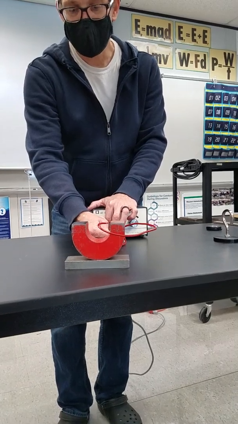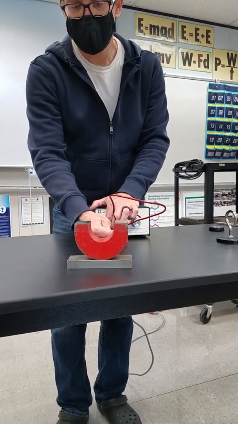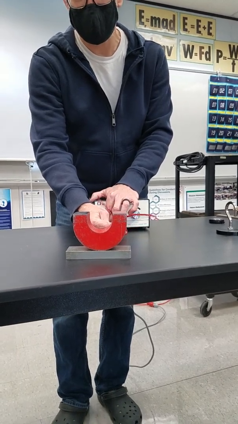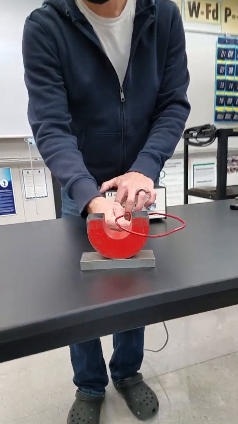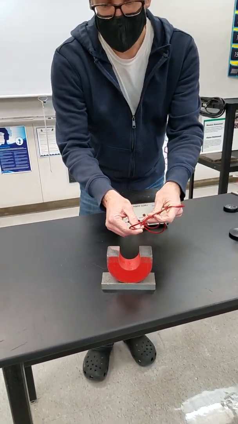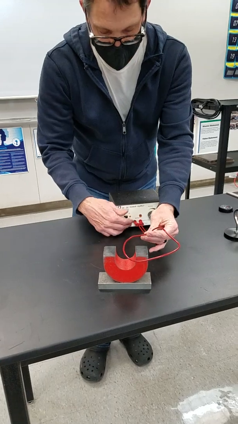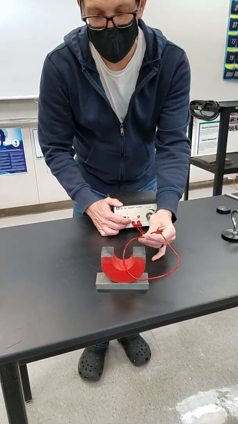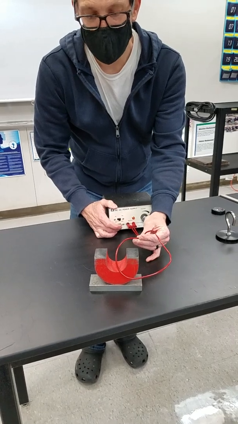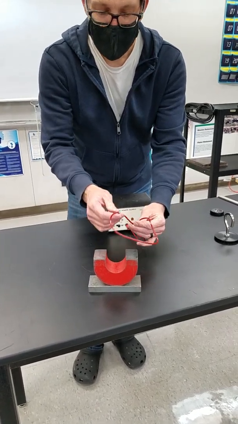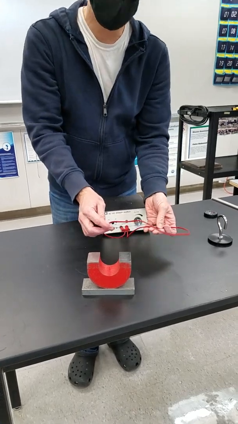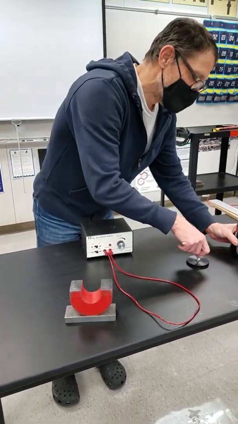Try that again. So you can see that it was repelling. Okay, it was repelling. Now, if I turn this wire upside down, just give it a good old 180 there, and try that again. Now it's attracting. Okay, so the two magnetic fields are interacting with one another in either an attractive or repulsive way.